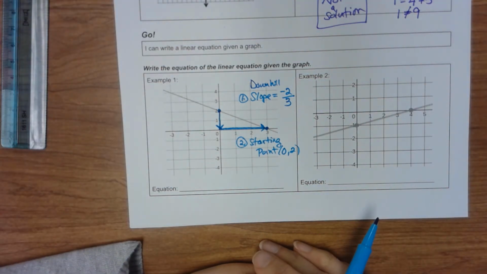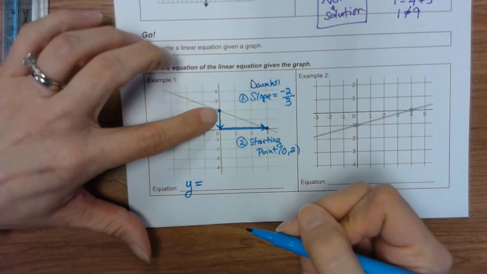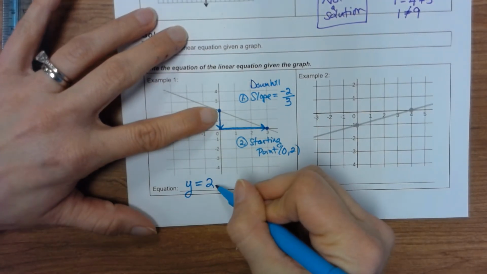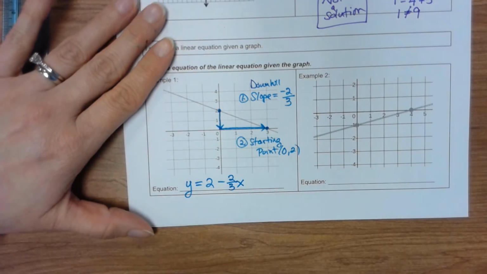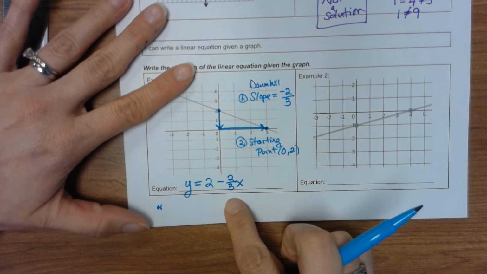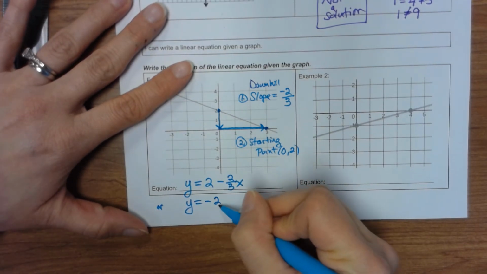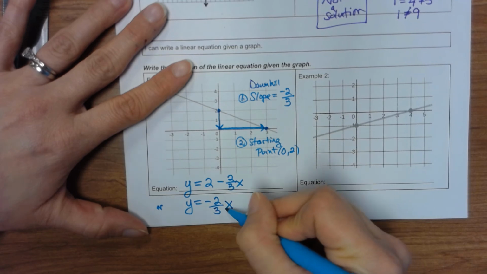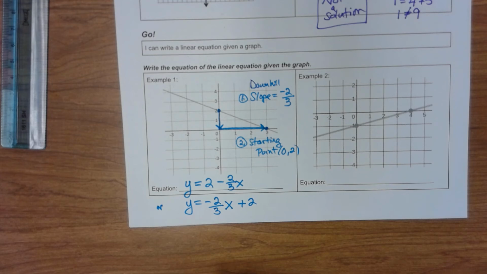I'm ready to write the equation. I have the two things that I need. Y equals starting number 2 minus 2/3 x. Or for some of you that want to write this in y equals mx plus b, y equals the slope times x plus 2. It's the same thing. They're both perfectly acceptable.